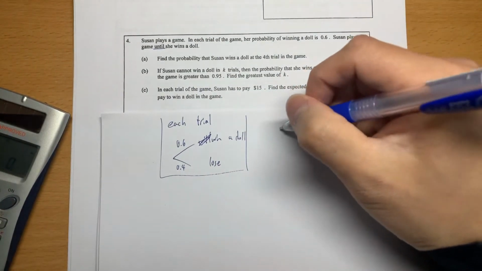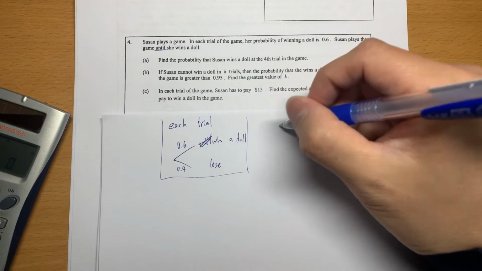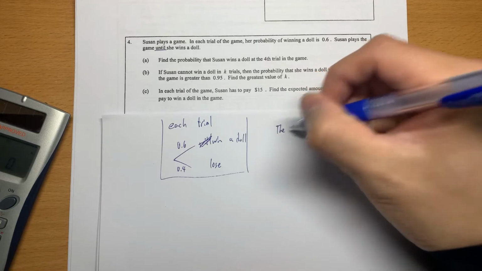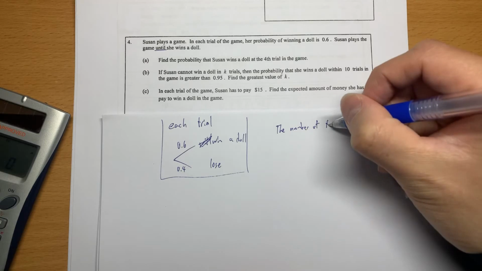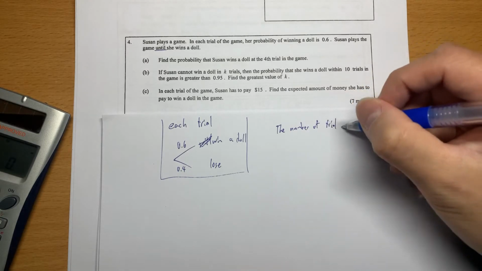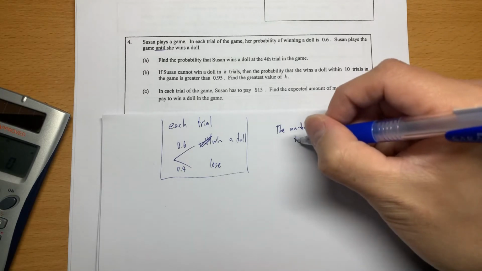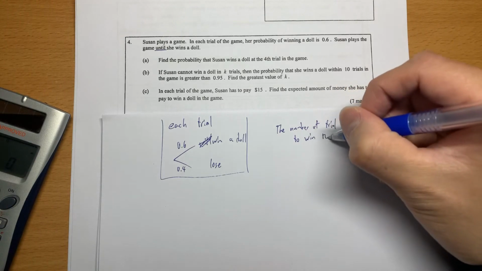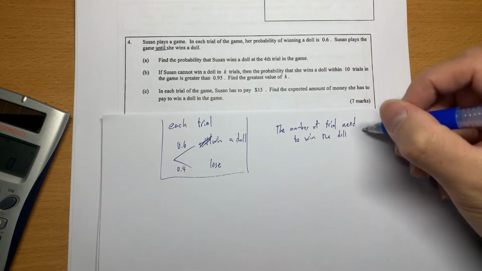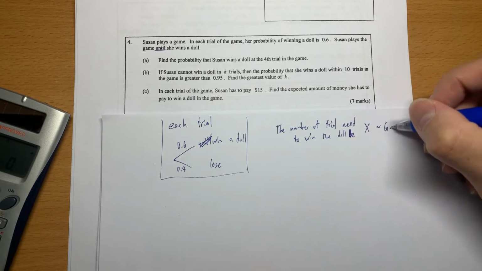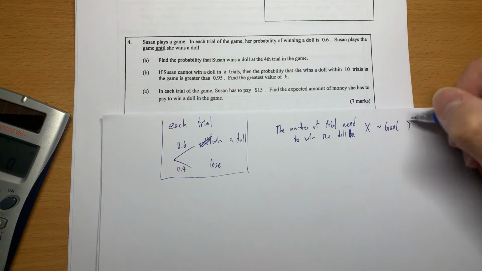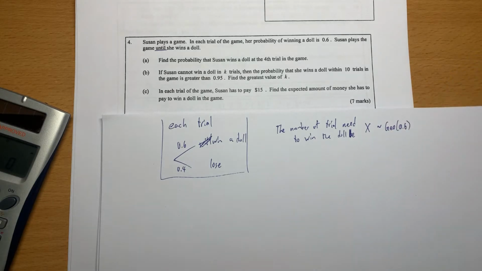And then the total number of trials needed to win the doll, let it be X. And then it follows a geometric distribution with p, that means 0.6 in this case.